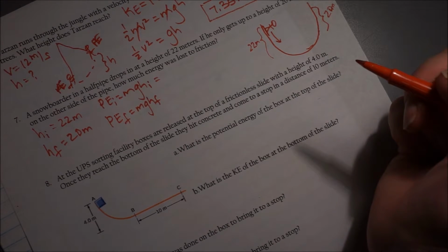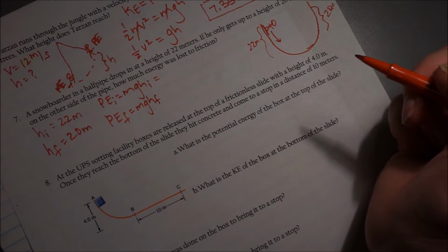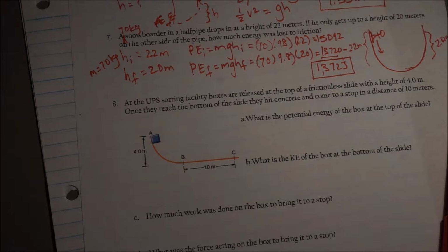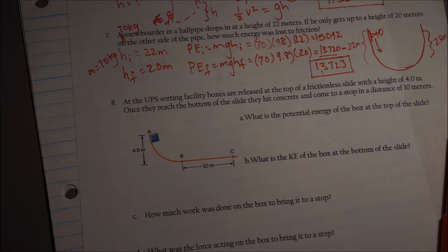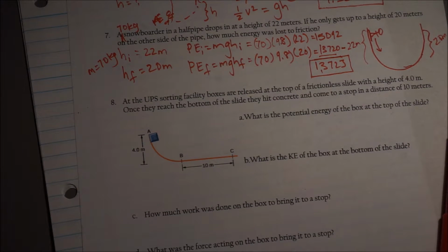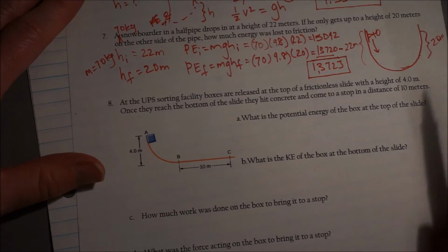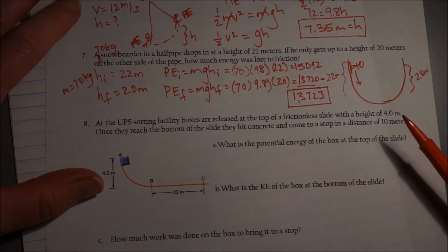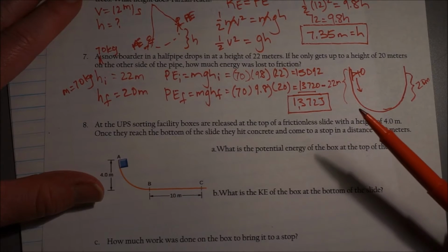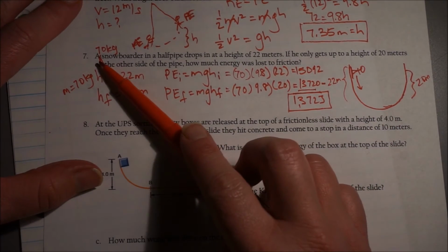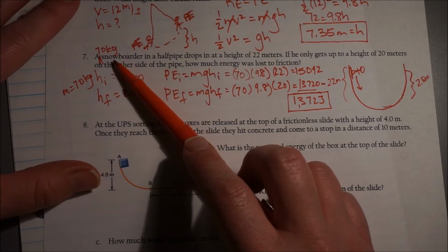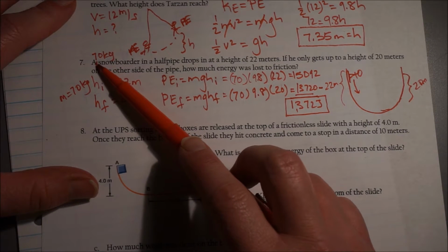I think I forgot to give you a number in this problem. My video cut out on me. Luckily I caught it before I got too much further, but I did end up finishing this problem without you before I realized the video wasn't on. I realized that I did not give you the mass for this question number 7.